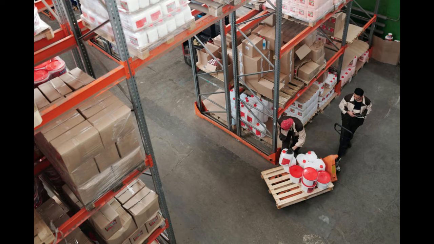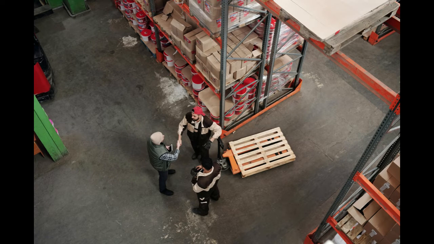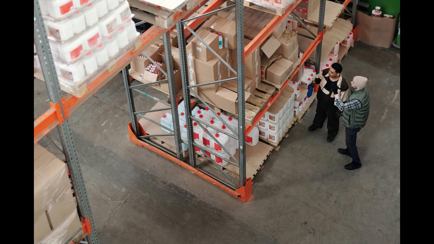Starting a wholesale business can be a lucrative venture if done correctly. Here's a step-by-step guide to help you get started. 1. Market research. Understand the market demand for the products you want to wholesale. Identify your target audience and competitors. Research pricing, distribution channels, and potential challenges.